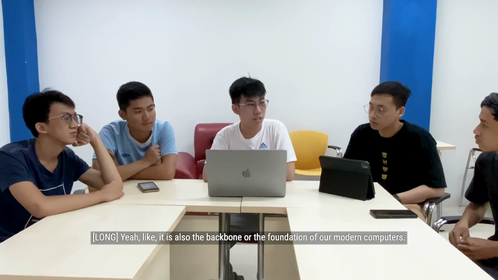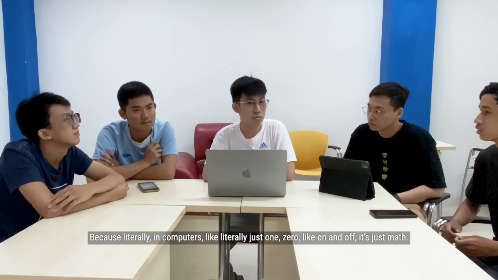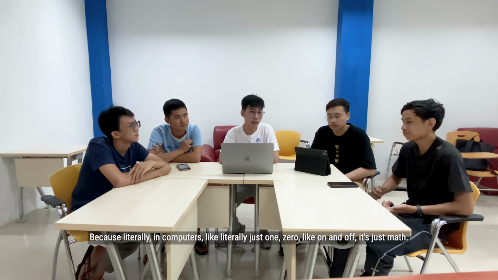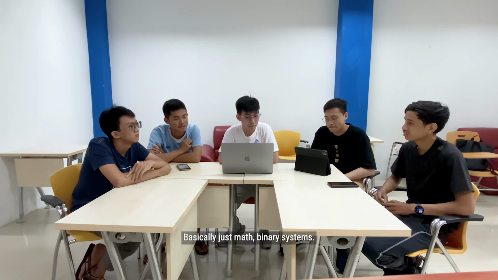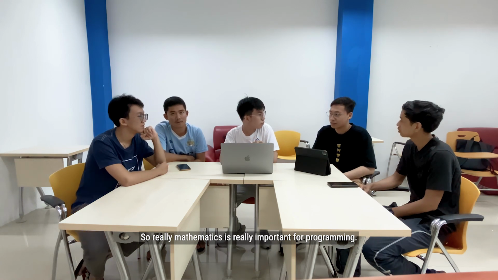Yeah, it is also the backbone or the foundation of our modern computers. Because literally, in computers, it's just 1, 0, on and off. It's just math, binary systems. So basically, programming is based on mathematics. So really, mathematics is really important for programming.